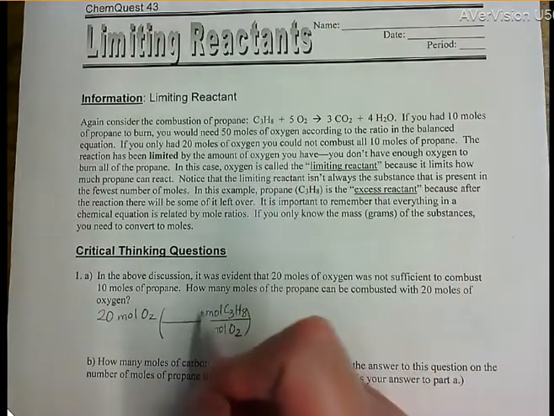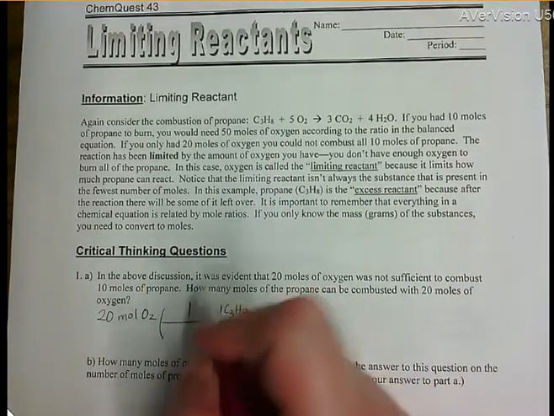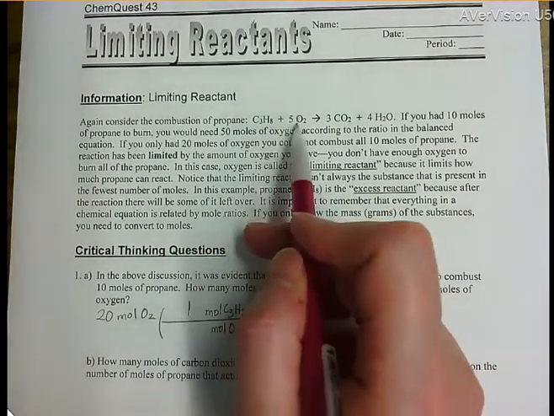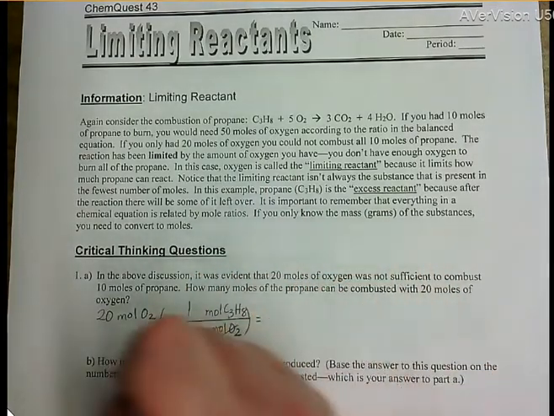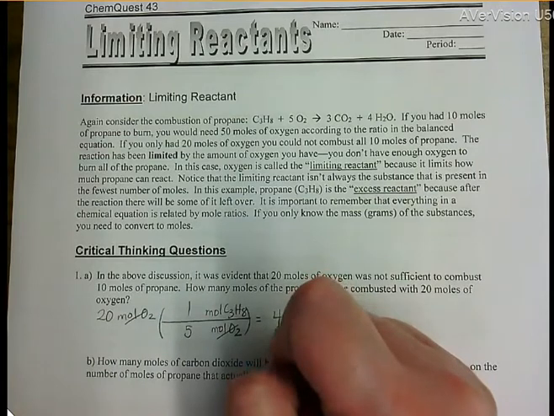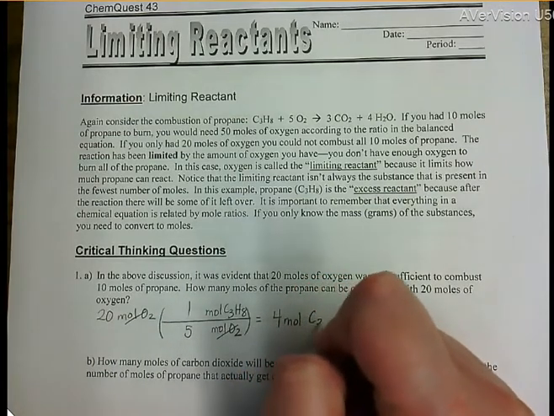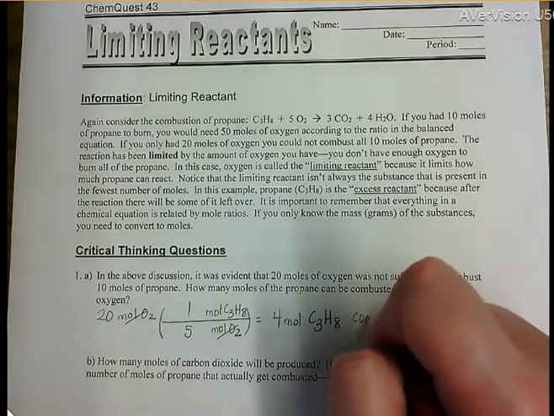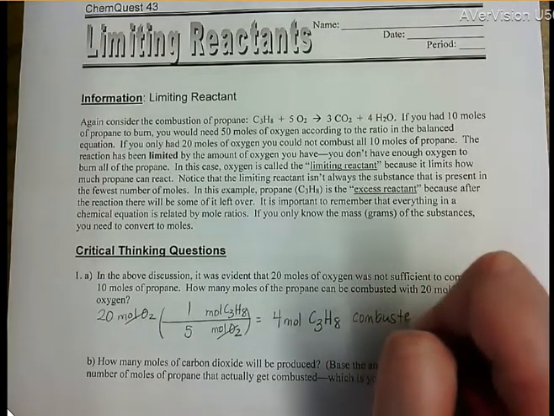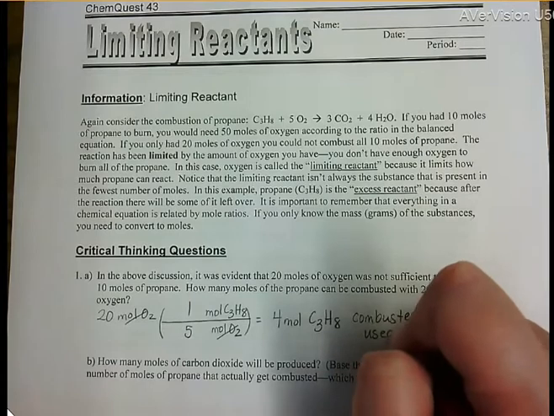And again, coefficients for our mole ratio. So our coefficient on propane is 1, on oxygen it's 5. So that's going to be 4 moles of propane that are combusted. Or I often use the word used.